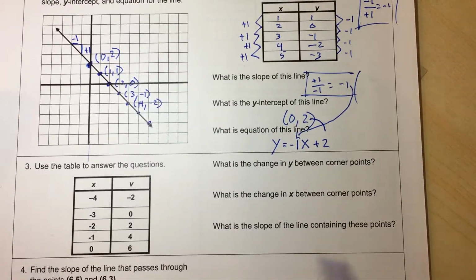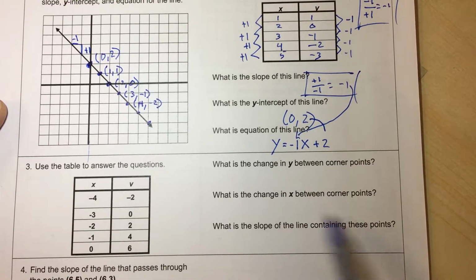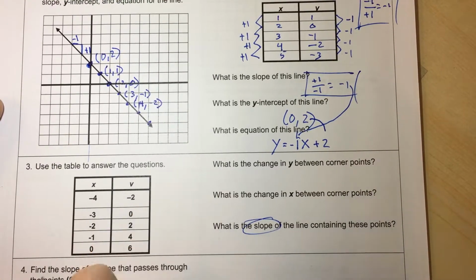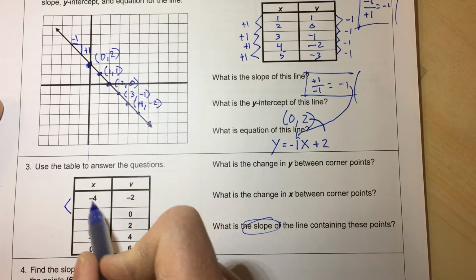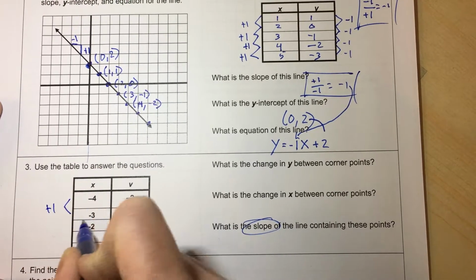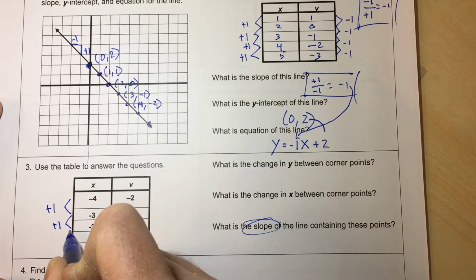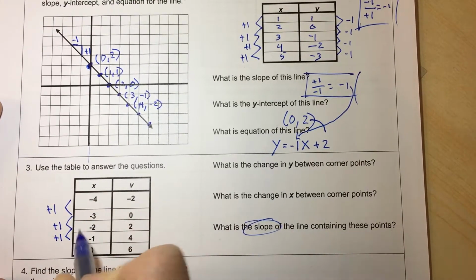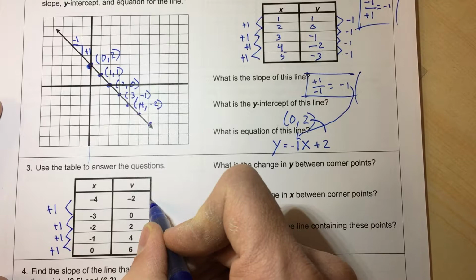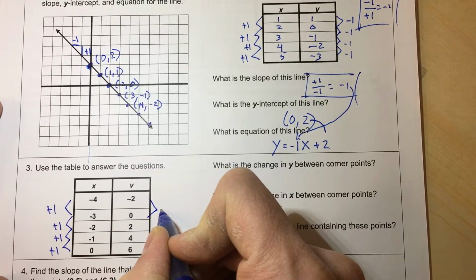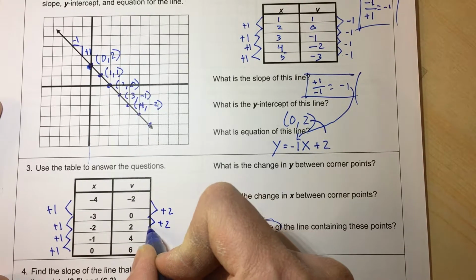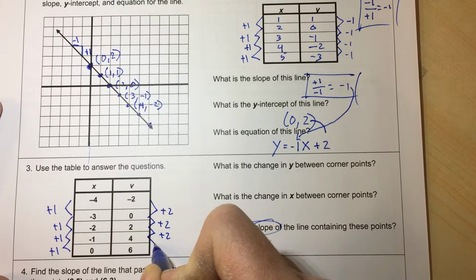All right. So now our goal here is the slope of the line, and we're going to do it in a similar way that we just did the last problem. So for this one, it looks like you're adding 1 each time for the x value. So negative 4 plus 1 is negative 3. Negative 3 plus 1 is negative 2. Negative 2 plus 1 is negative 1, and so on. So we're adding 1 each time. For this one, we're adding 2 each time. So negative 2 plus 2 is 0. 0 plus 2 is 2. 2 plus 2 is 4. And then 4 plus 2 is 6.